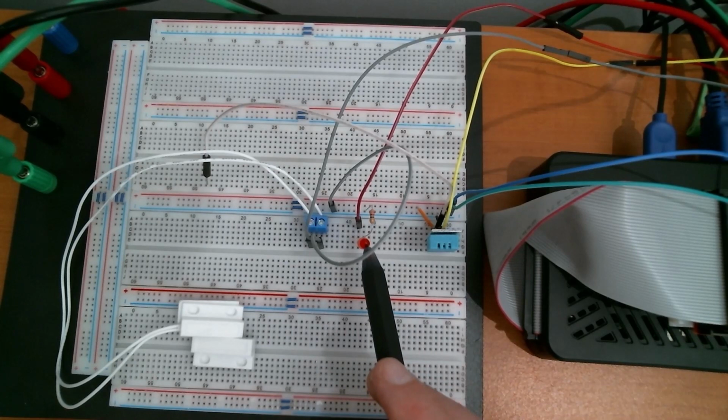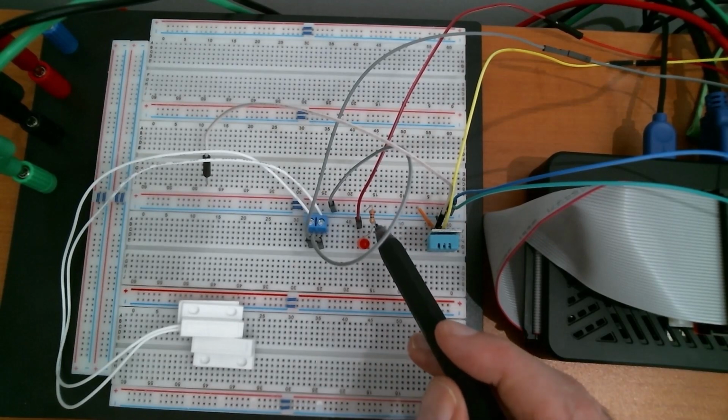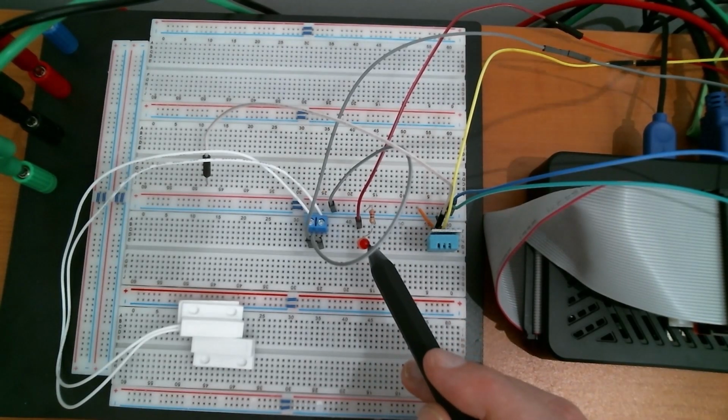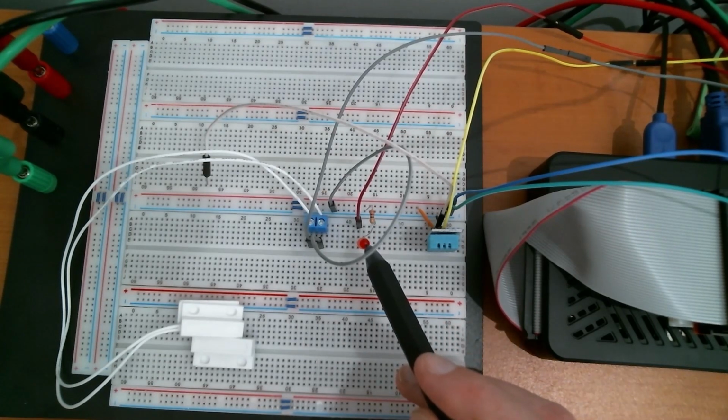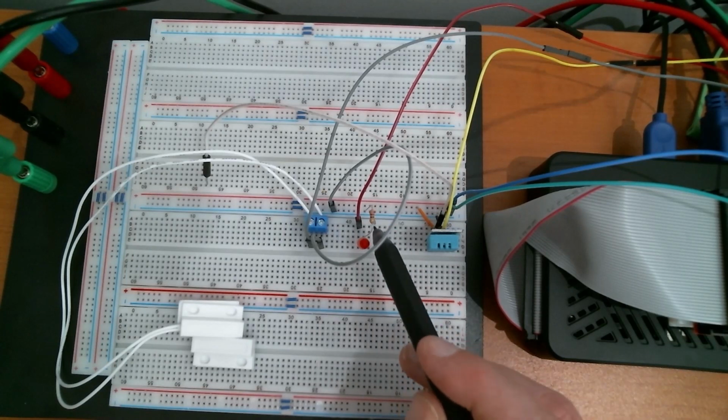Over here I've got a simple LED, single phase, single color, red LED. And as always, I've got a 1 kilo ohm resistor in series with the LED, because if you don't, you can quite easily burn out the LED. So make sure you have that in series.